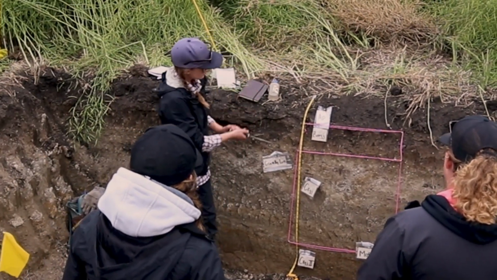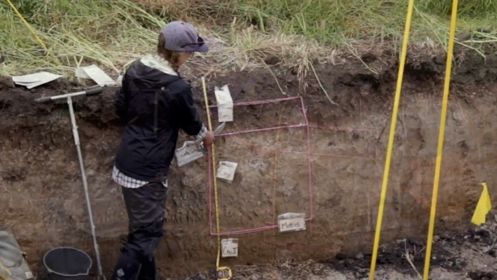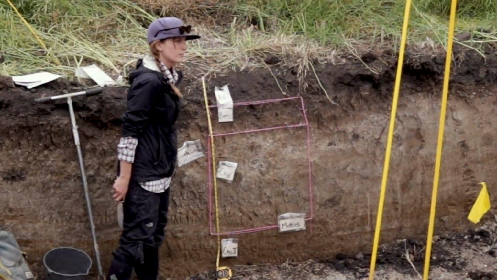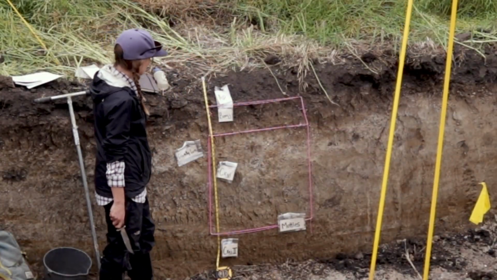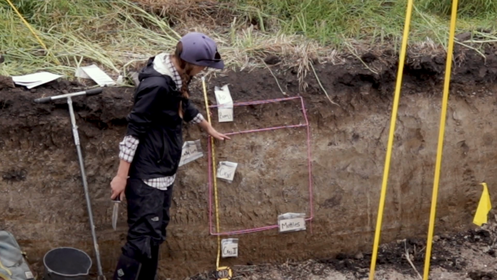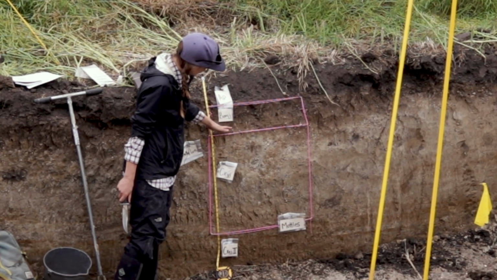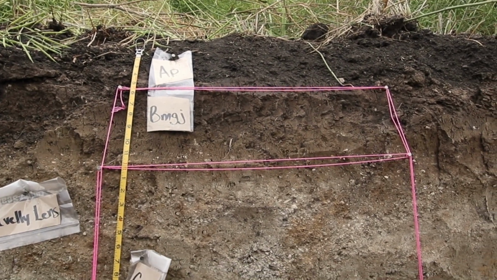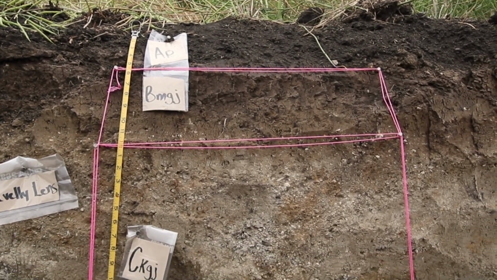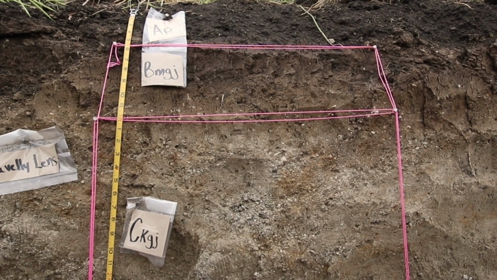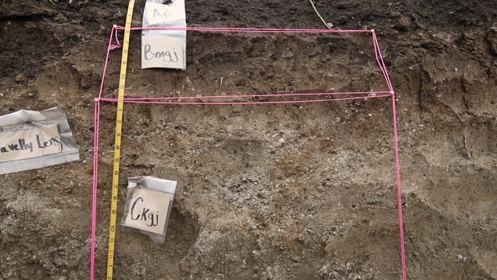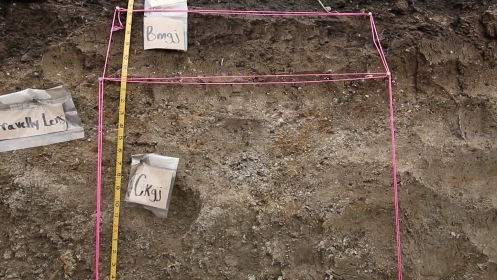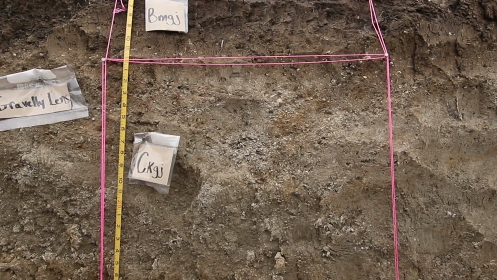So then we give the GJ for our B horizon. Moving down, we have a gradual color change into our C horizon here, which is the untransformed parent material, so not too affected by the soil forming processes occurring in the upper horizons here.